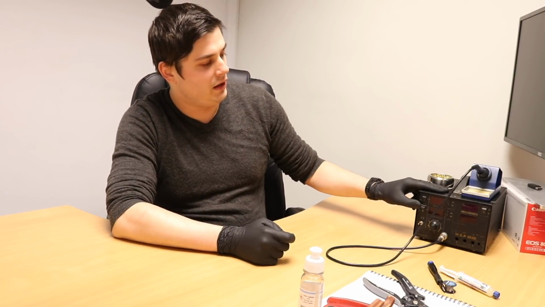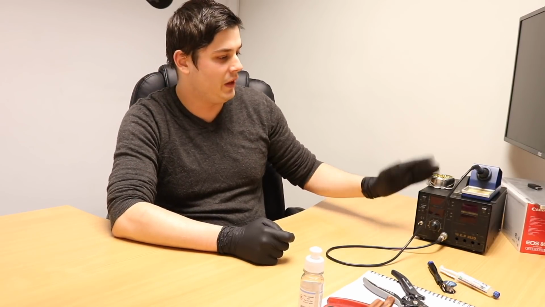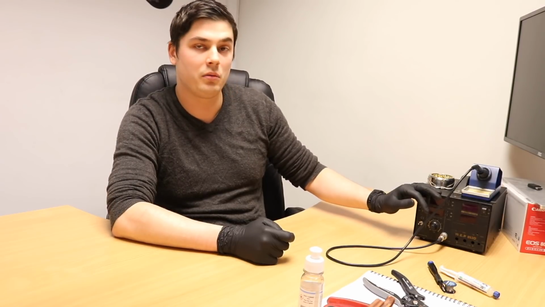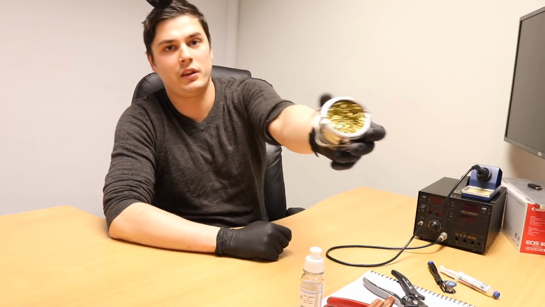So here we have a soldering station. It looks a bit intimidating, there's bits of it missing. It's just a 75 watt output soldering iron. You can use something lower, but this will be much quicker than that. Here we have a tip cleaner.